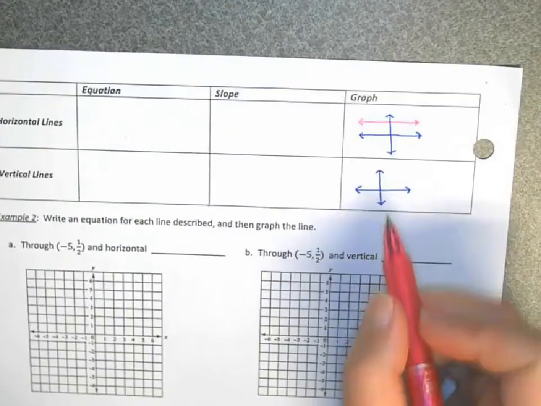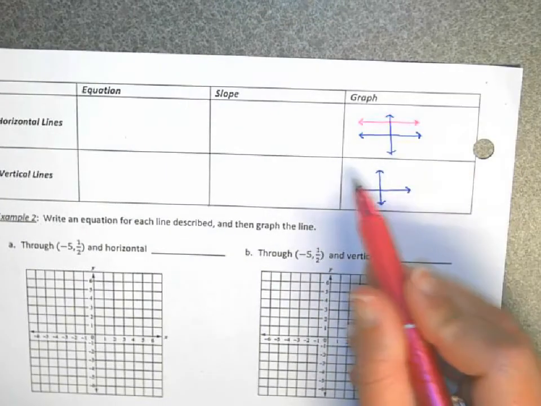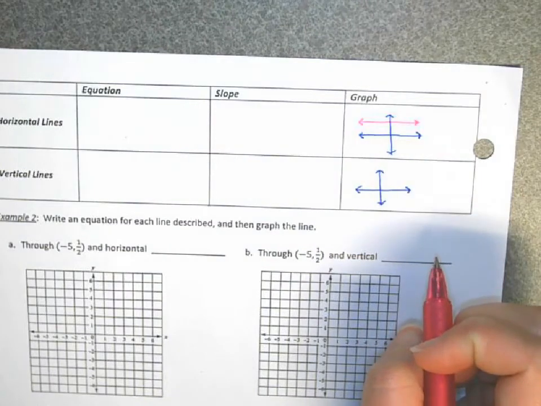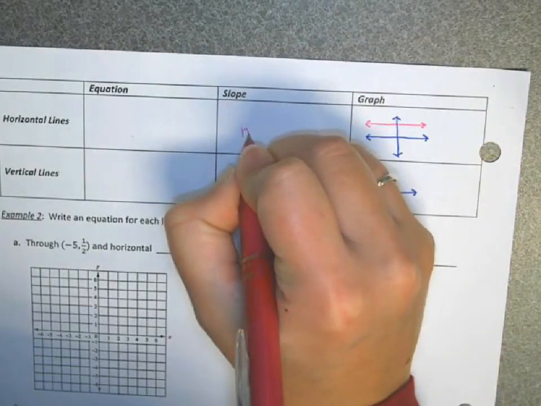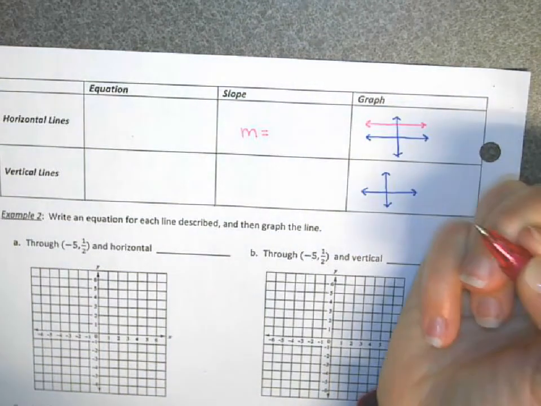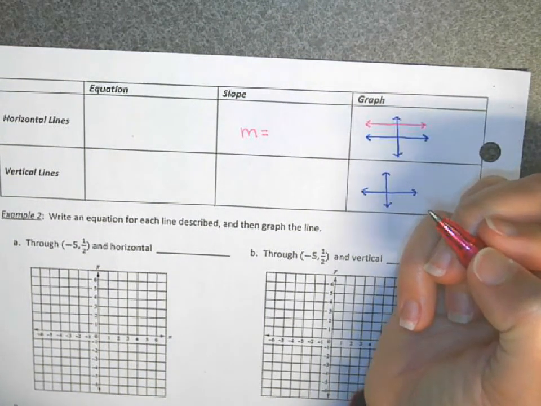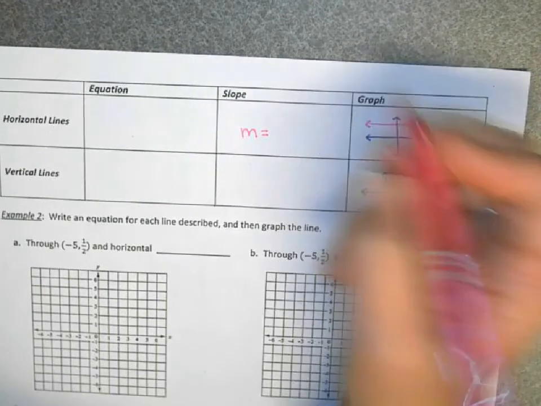What did we say was the slope of a horizontal line? How much fun is your ski trip? Not very fun. So what's your slope? M equals what? What number is not very much? 0.